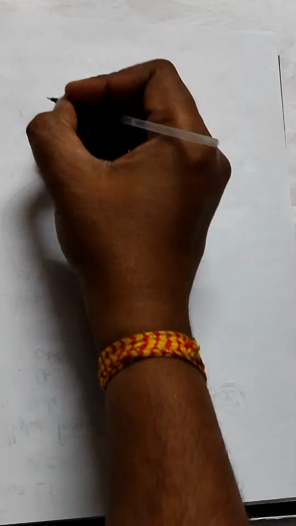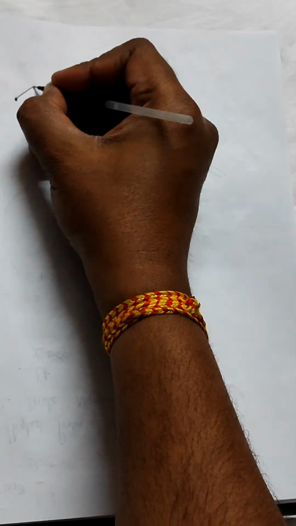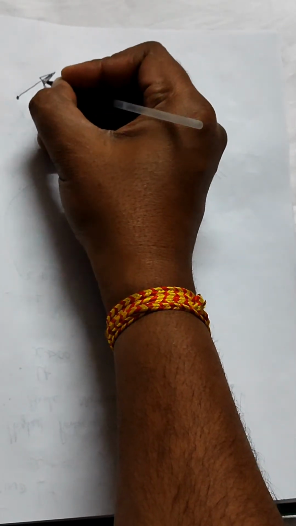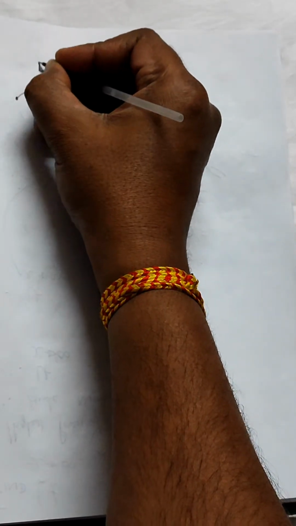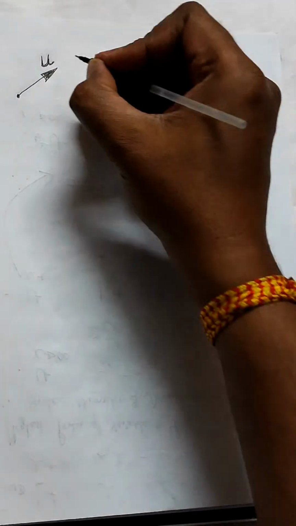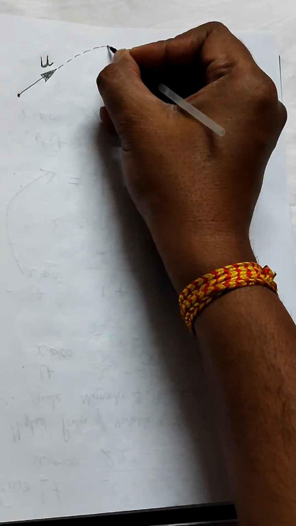Of projectile. Okay, let me show you. If this is the projectile, let me just set my screen first. I think it's better now. Yeah, perfectly fine. So let us say if this is a projectile, and which is fired with initial velocity u, right? This is the initial velocity u, and the projectile will follow a trajectory like this.